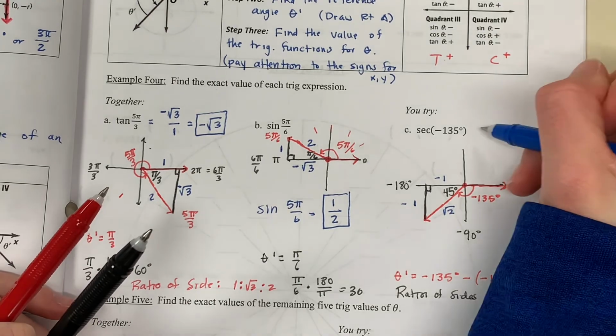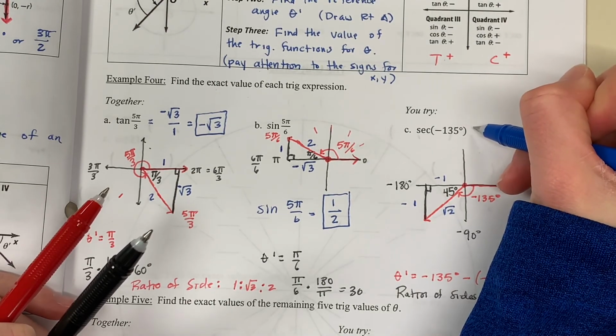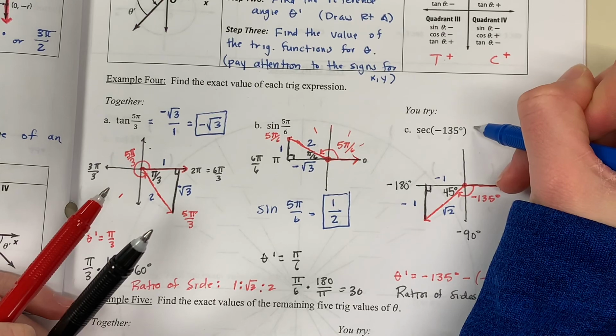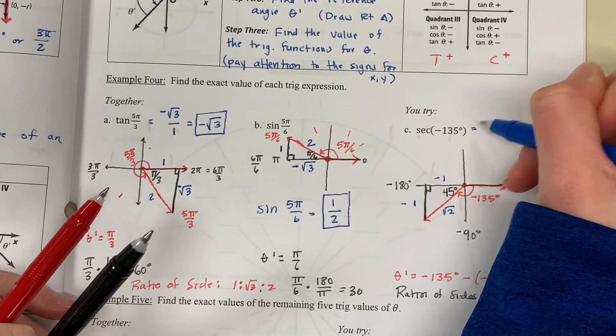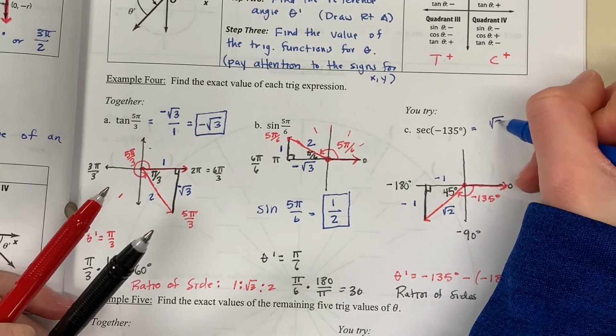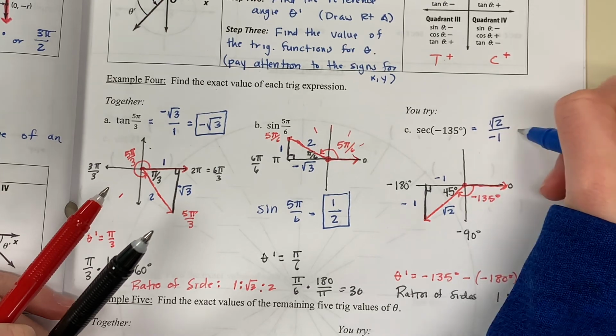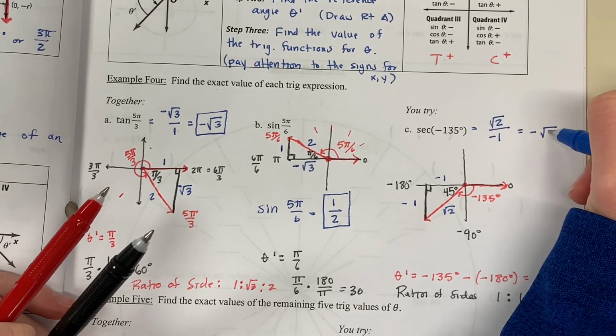Okay, secant is the reciprocal of cosine, so it'll be r over x, or the hypotenuse to the adjacent side. So that's radical 2 over negative 1, which is equal to negative radical 2.